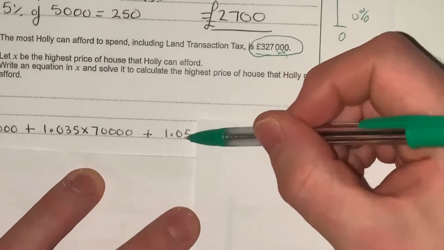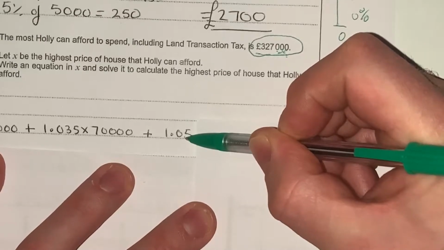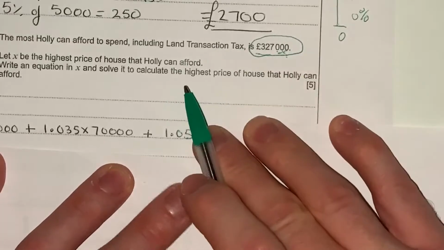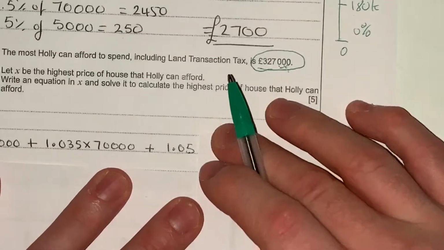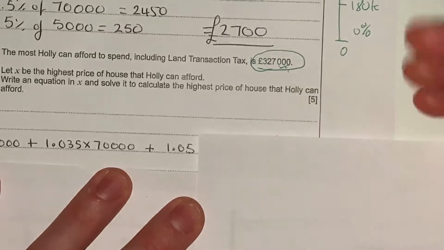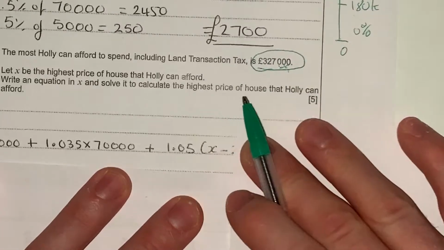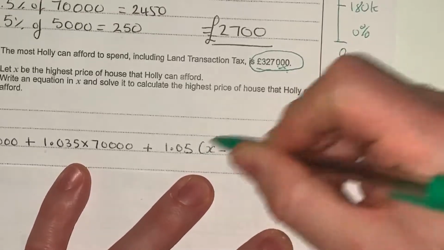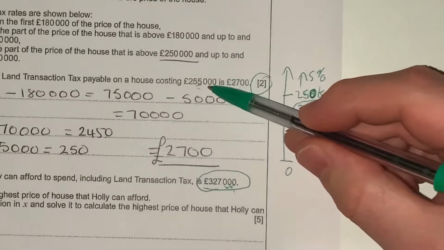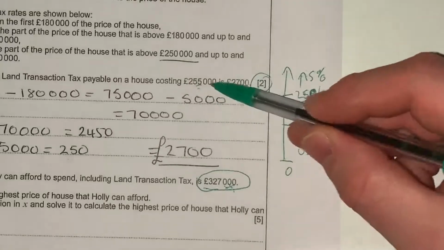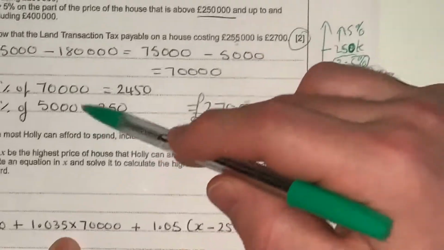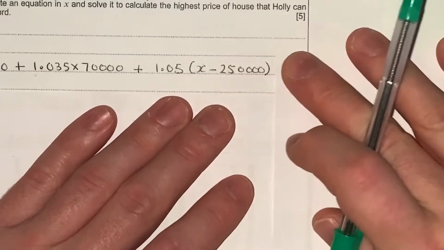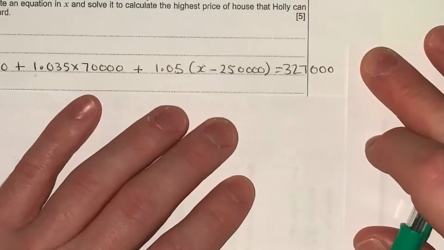So then we would have to find 5% of whatever the cost of it is over 250. And we don't know the cost of it over 250, but what we do know is the cost over 250 would be whatever the cost of the house is minus the 250. That would be how you would calculate the gap between the two. Again, like we did earlier on this question, 255,000, take away the 250, left us with the 5 grand, which we found the 5% of. So this time it would be the cost of the house, which we don't know, take away the 250. And all of that's got to equal 327,000.